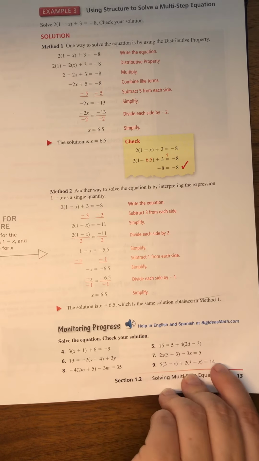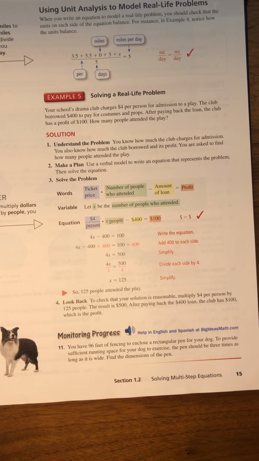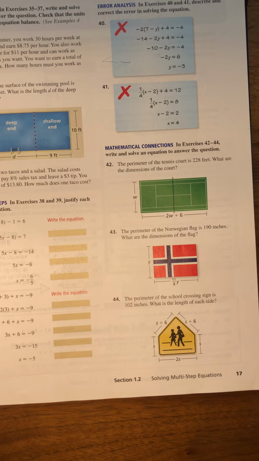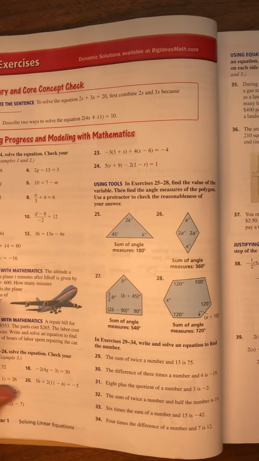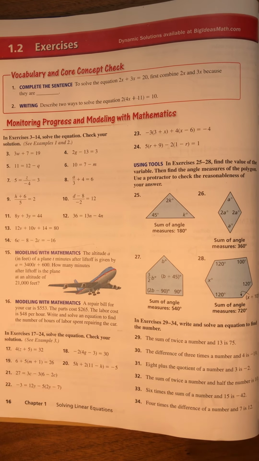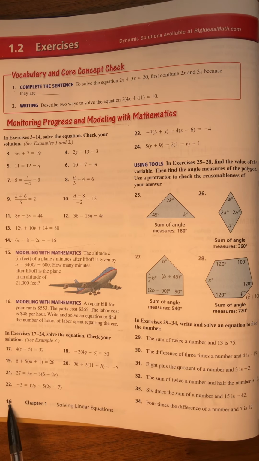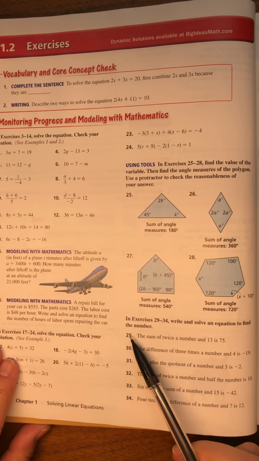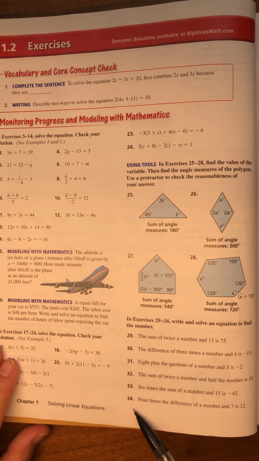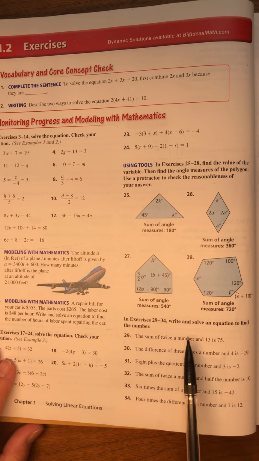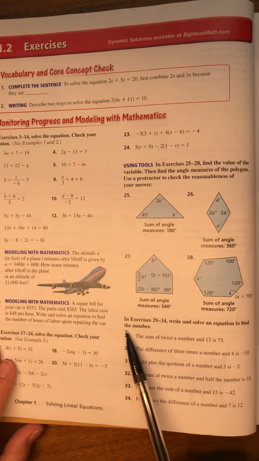We're going to next take a look at some real world problems of how to write equations. And we're going to do that by looking in the 1.2 exercises over here. So if you want to follow along with me, again, I'm in the textbook. I'm on page 16 here. And we're going to look at these problems here, 29 to 34. We're going to focus on the odds so that you can do the evens in your practice. So basically, we want to write and solve an equation to find the number.